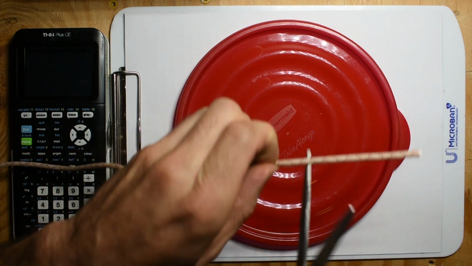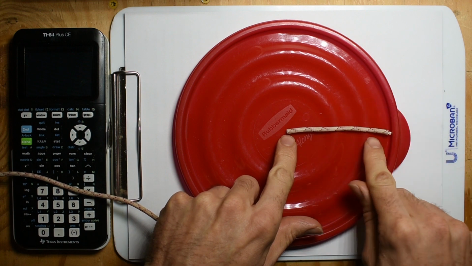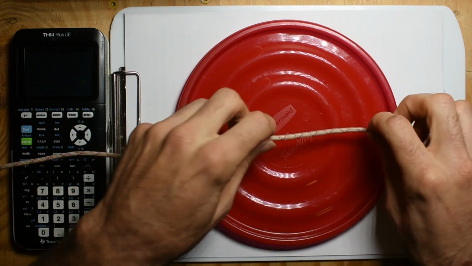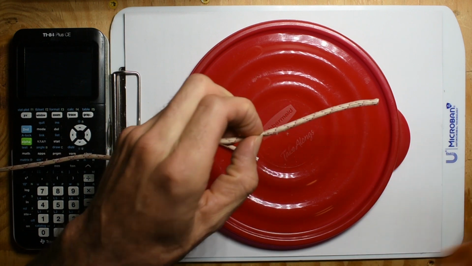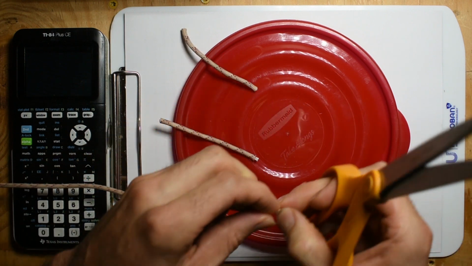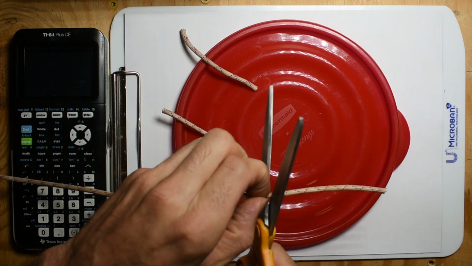So booyah, there is 1 radius. And let's confirm that. Does that look like there's the center? Made it kind of a little bit long, but it doesn't really matter. We'll just kind of continue on. And we need 6 of these. You need 6.28, so we'll actually cut 7 just to kind of maybe show you.